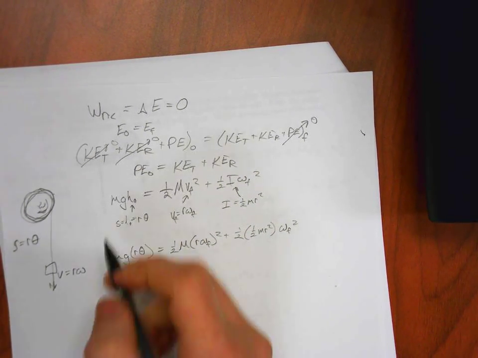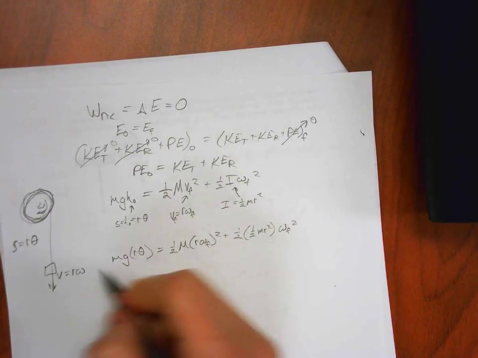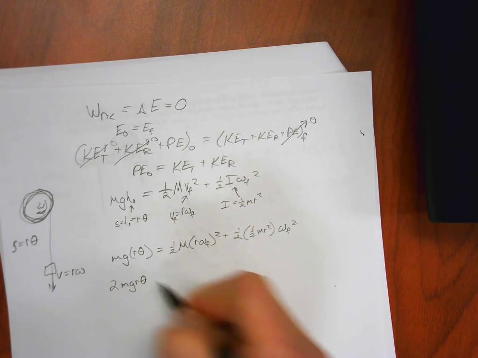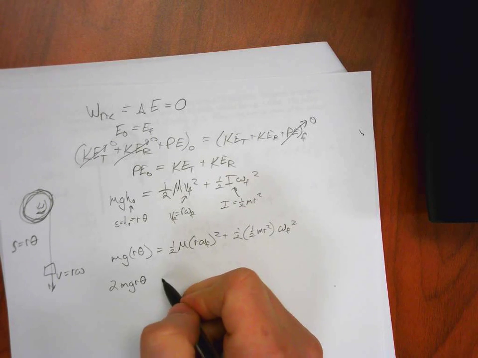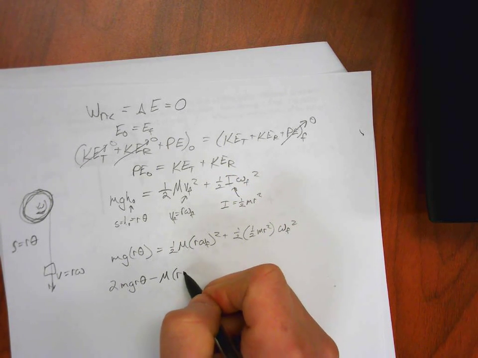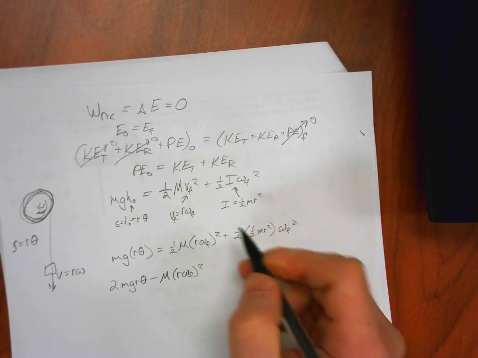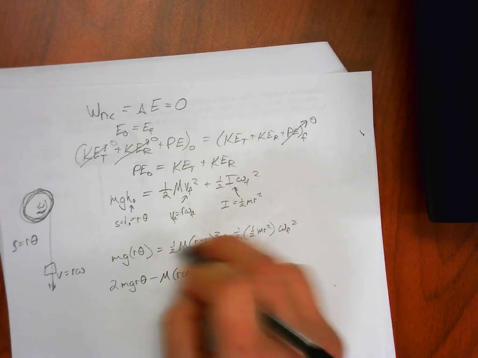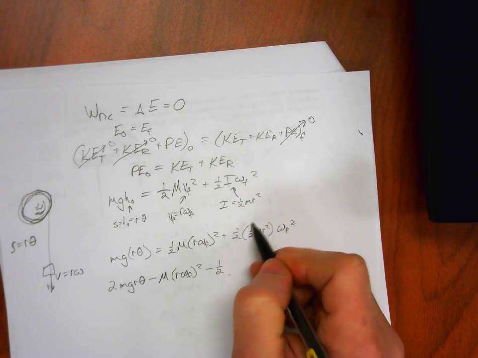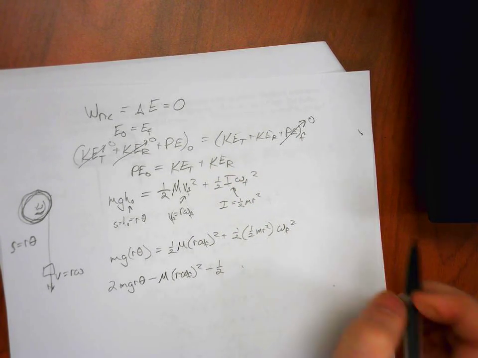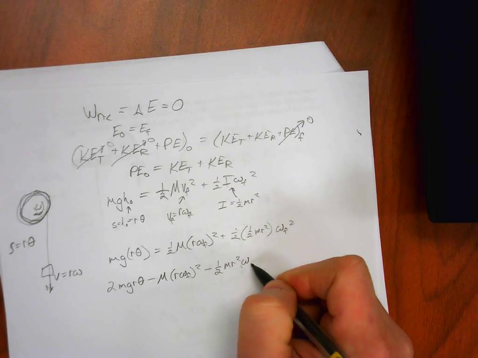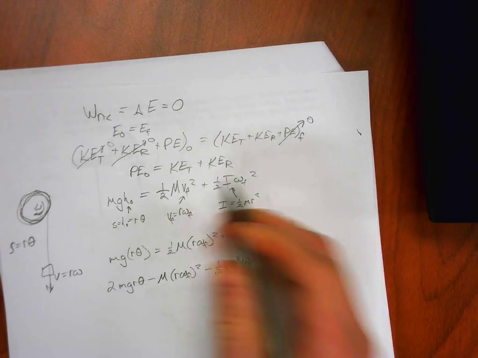I'm going to get rid of this 1/2. I'm going to multiply everything by 2. And so 2 m g r theta. And I'm going to move this term over, minus M r omega f squared, minus because I'm going to move this term over as well. And there's still a 1/2 there. And all that is now equal to 0.